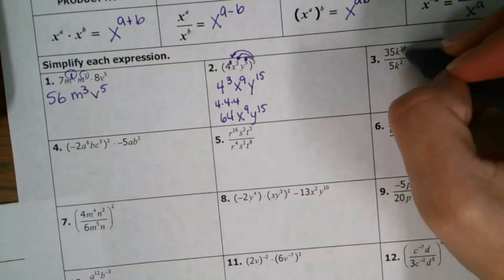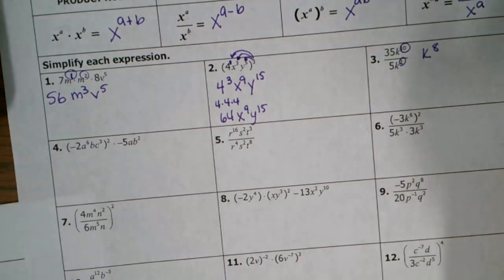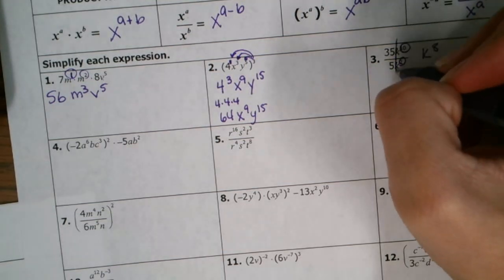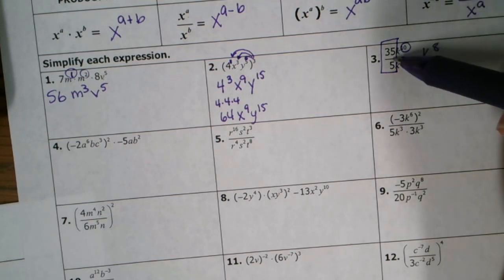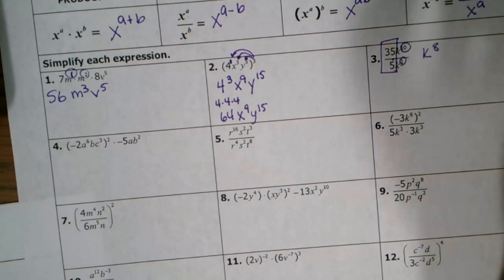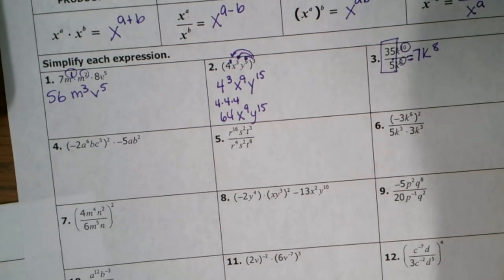Number 3, these exponents are going to get subtracted, so it'll be k to the 8th. This part with the coefficients, we just treat like a normal fraction and we simplify. 35 divided by 5 gives us 7. So the coefficient is going to be 7.